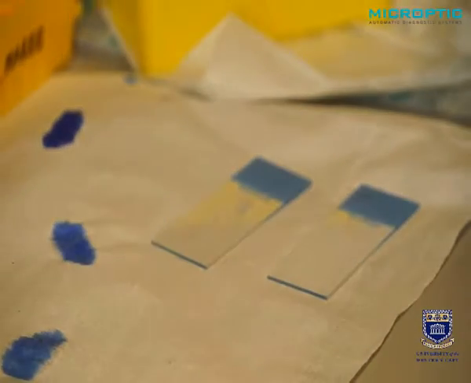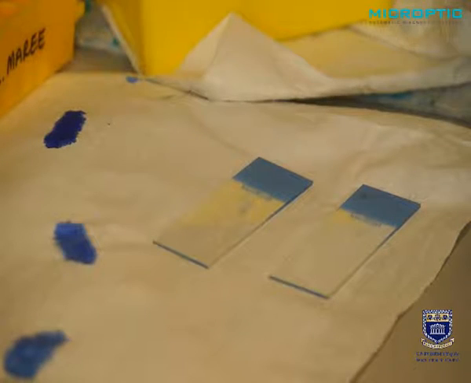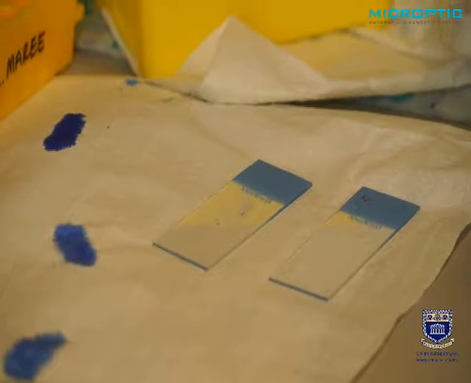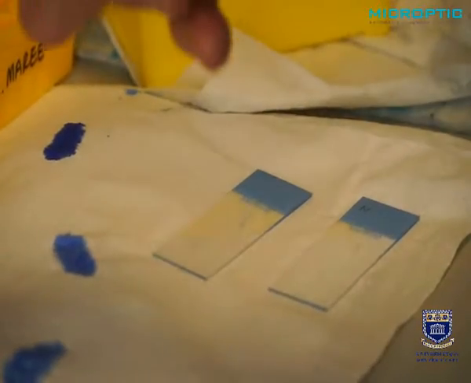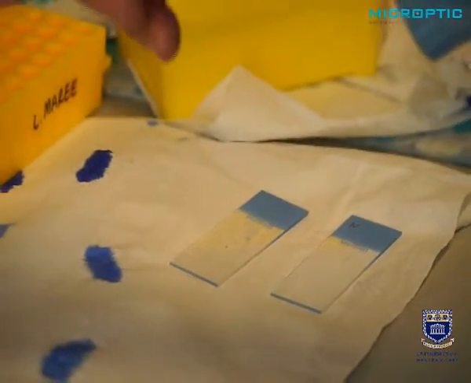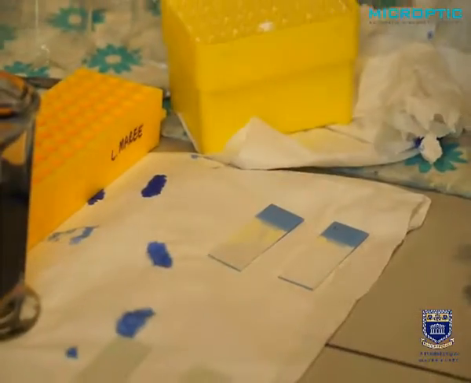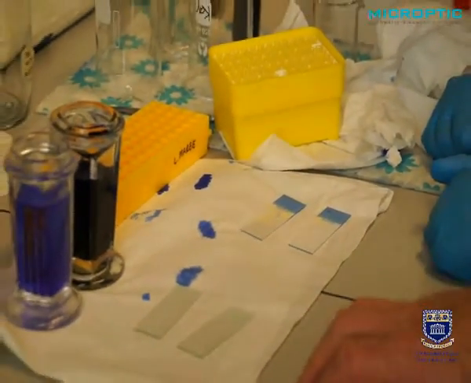At this moment in time, we will have to wait about 25 to 35 minutes for the slide to dry properly so that we can stain it. While we are waiting, we can just indicate that we use a stain called Sperm Blue. It's a new formulation that stains within 45 seconds.